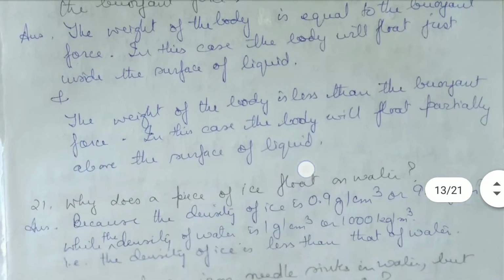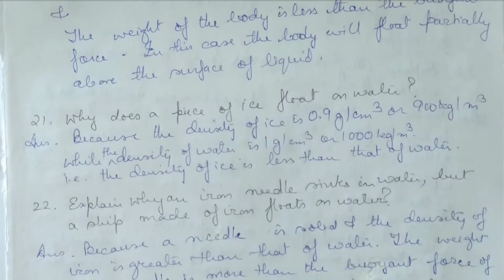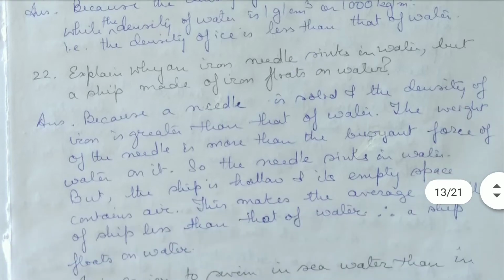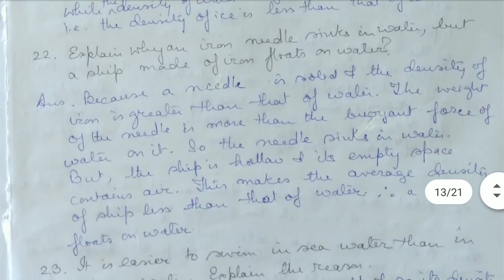Next we come to the 21st question. Why does a piece of ice float on water? Because the density of ice is 0.9 grams per centimeter cube, or 900 kg per meter cube, while the density of water is 1 gram per centimeter cube, or 1000 kg per meter cube. Therefore, the density of ice is less than that of water. That's why it floats.